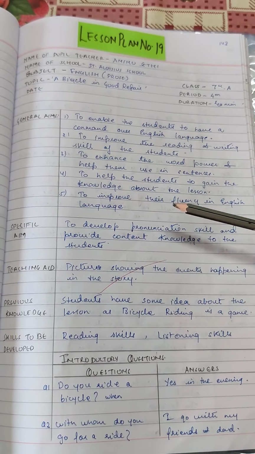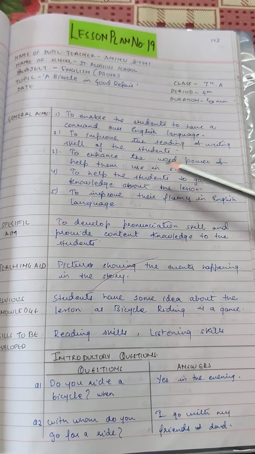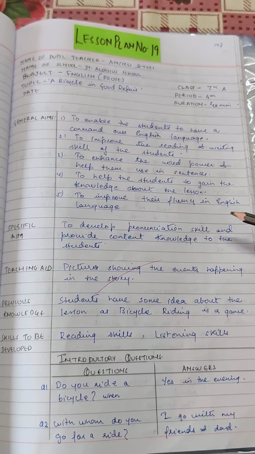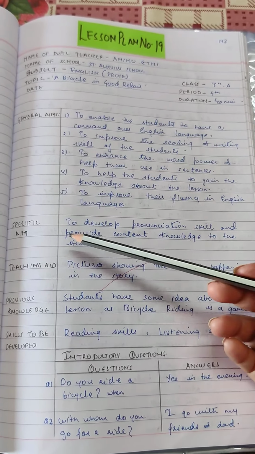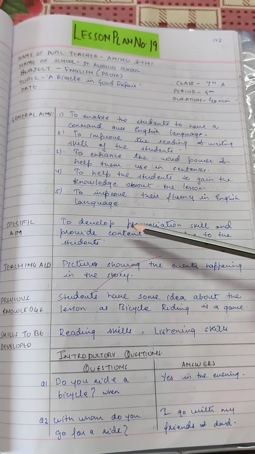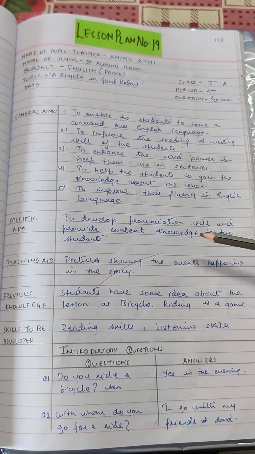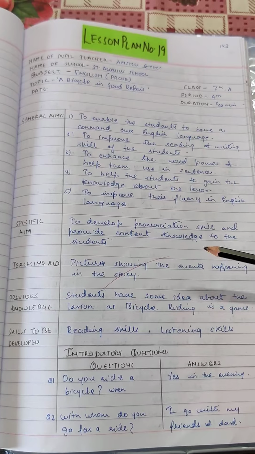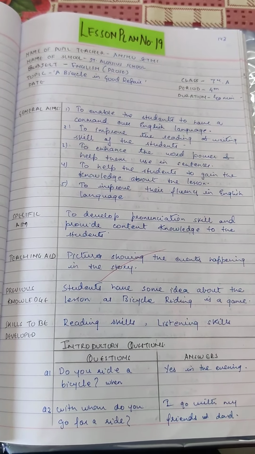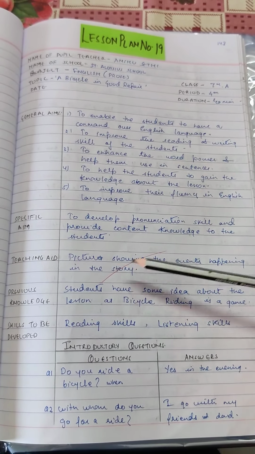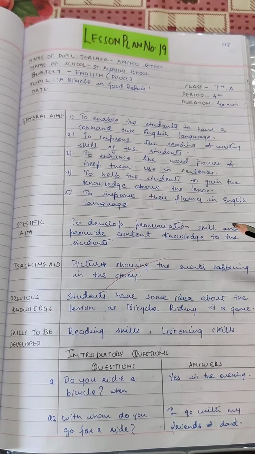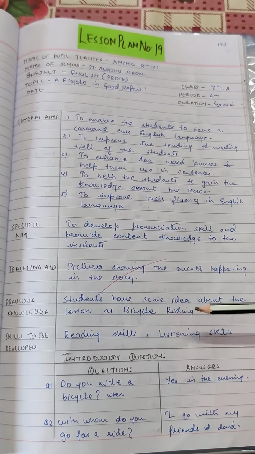These are general aims like improving the vocabulary, improving the reading and writing skills, providing content knowledge, etc. Specific aim is only one, to develop pronunciation skill and provide content knowledge to the students. You can change the specific aim as per your wish, but you have to write just one aim. Teaching aid I have used over here is pictures showing the events happening in the story. You can use a chart, a model or flashcards.